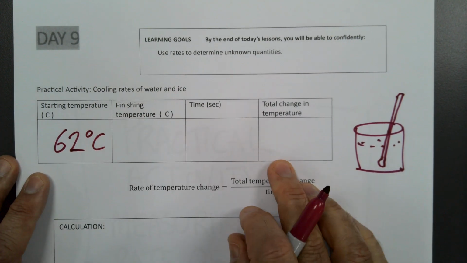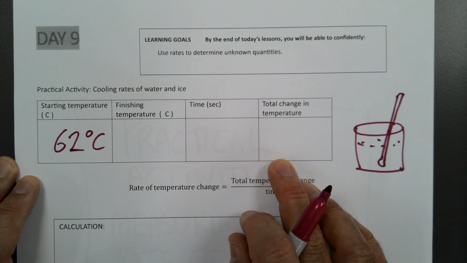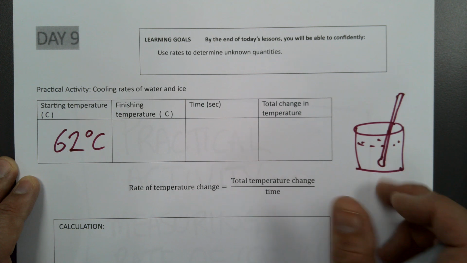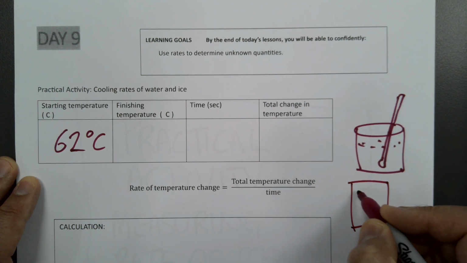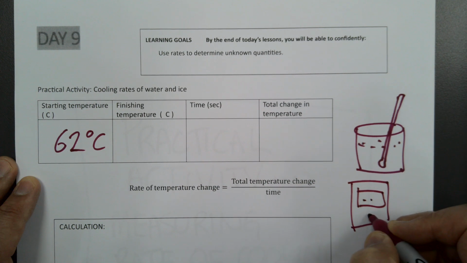You're going to have a stopwatch. Then your team leader is going to come around with some ice and drop some ice into the cup. The moment the cup has the ice in it, you start the stopwatch.